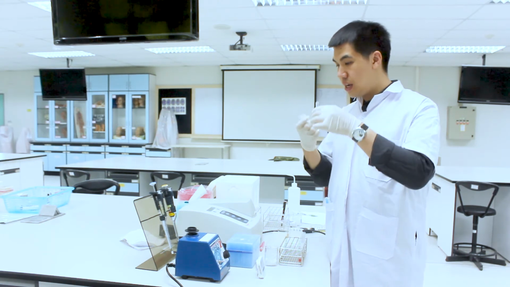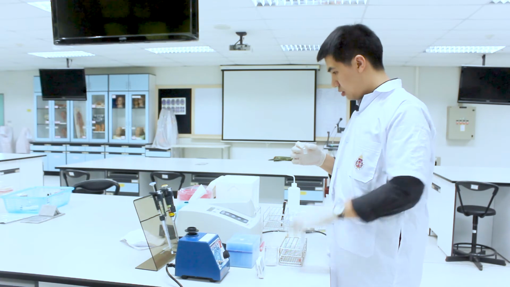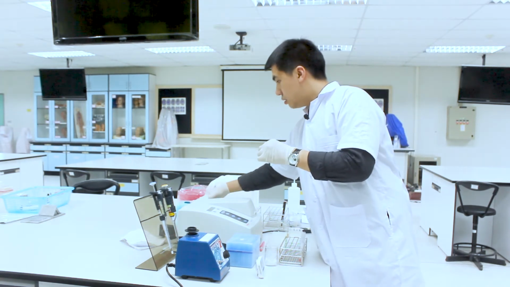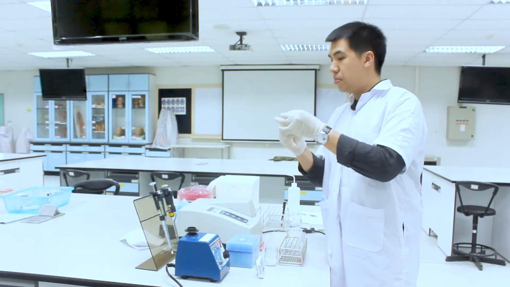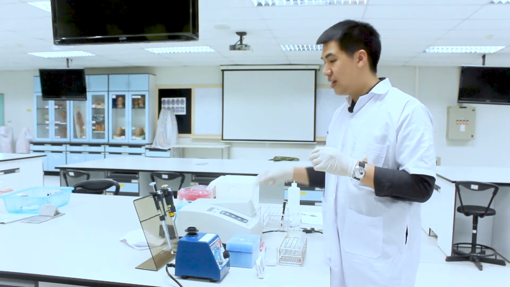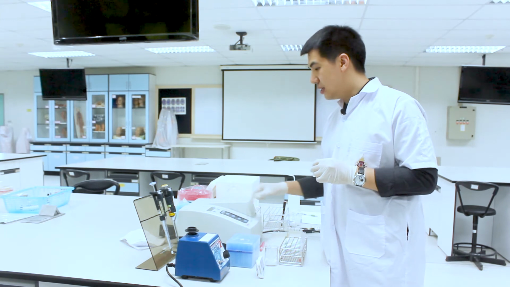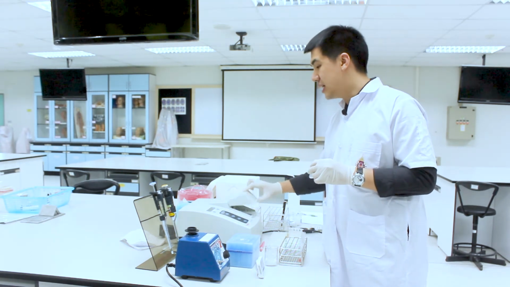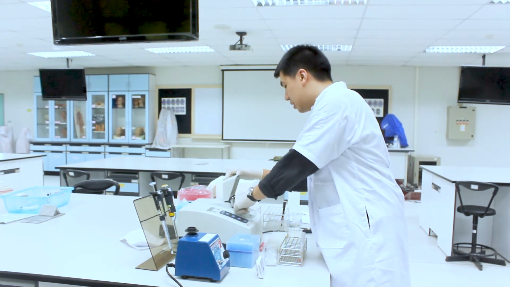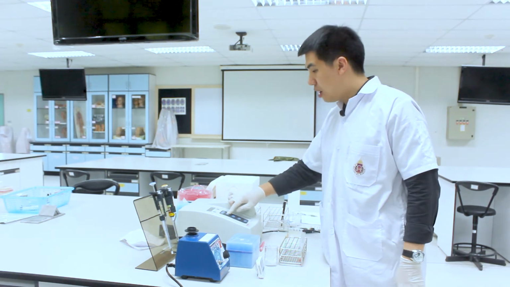You just pour the solution directly into the cuvette. This is the blank solution. The maximum absorption wavelength is 500 nanometer, so I have already set the absorption at 500 nanometer. You just insert your blank here and press zero absorbance.